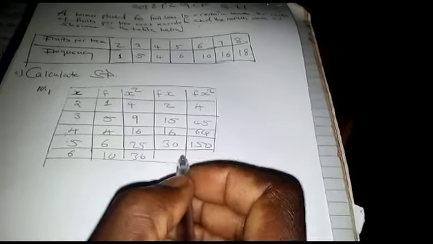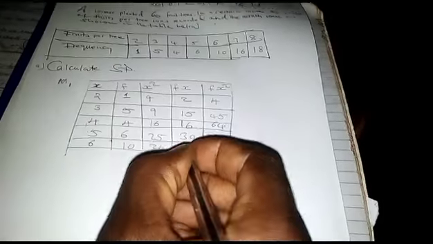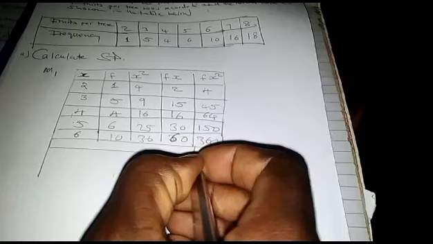Move on to another one, that would be 6. What is its frequency? That is 10. x squared, that's 36. Fx, that's 60. Then we're going to multiply 10 times 36, that should be 360. Then move on to another one. It's very easy, like I said, straight away you find the answer.